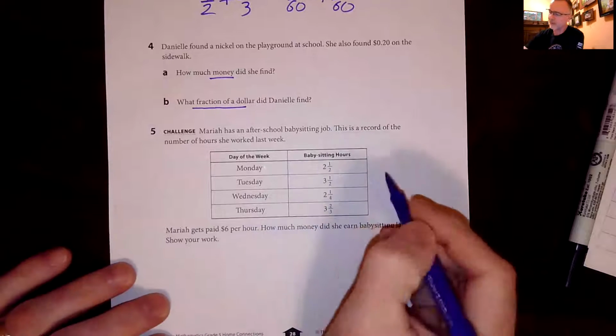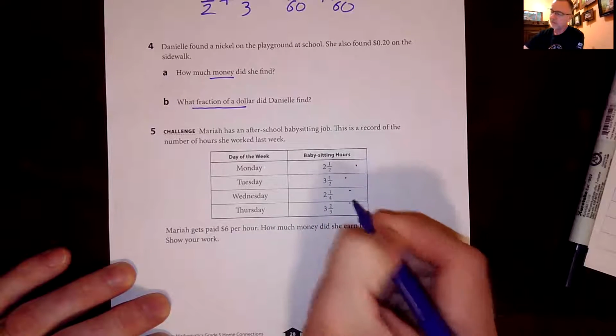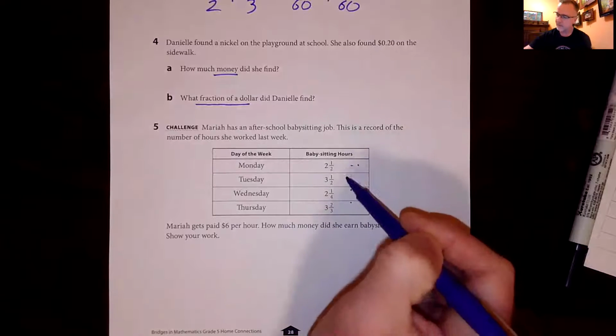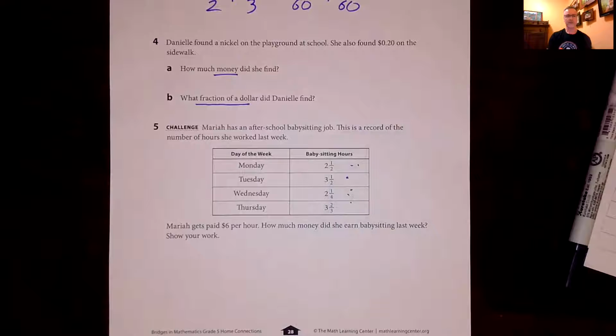So you have to figure out how much she got paid. She got paid $6 an hour, and how much money did she make if she sat those amounts of times? Several ways to add them up. Add the whole numbers, add the fractions separately, 2 at a time, 3 at a time. You could add all 4 at a time. It is a challenge, but I believe that you guys can do that. And if you have any questions, let me know.